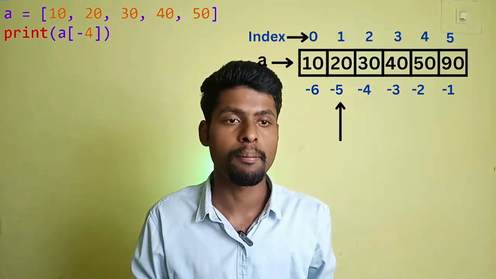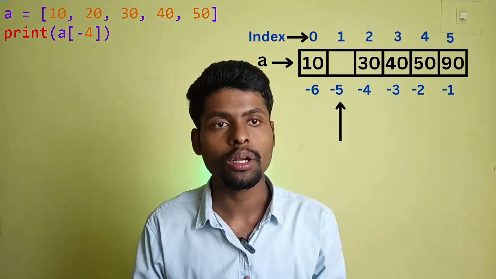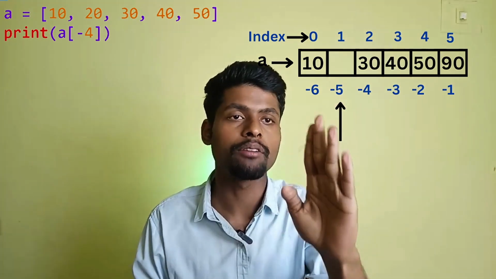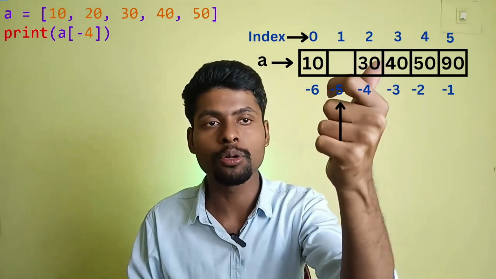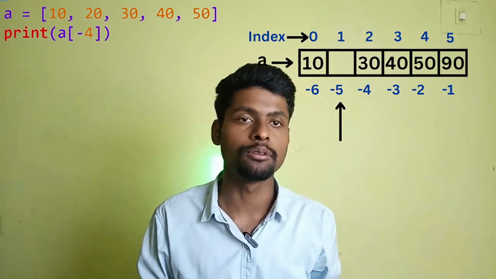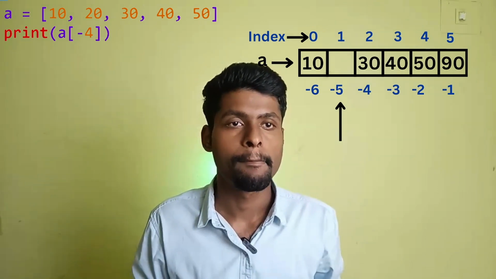Next, what I want is I want to remove this specific value. There is a function called pop. Using the pop function, we can remove the specific value using the index value. I want to remove that 20 value, and the index value of 20 is 1. Then after removing the 20 value, I am going to print the a variable. Let's execute now. If you see, in my list, the 20 got removed.